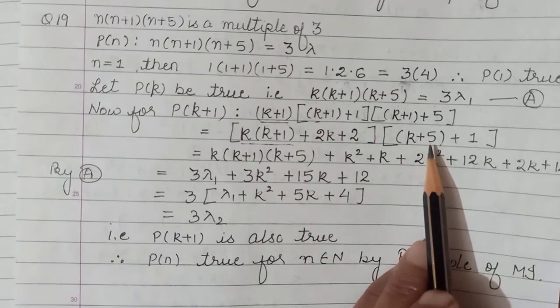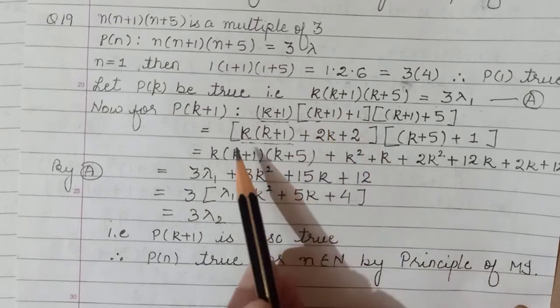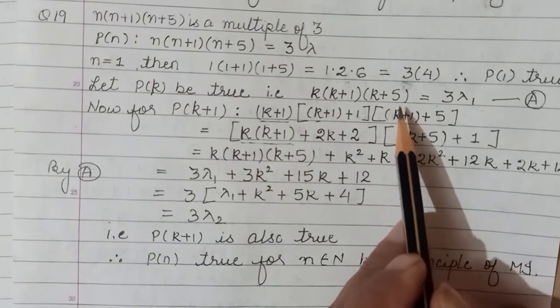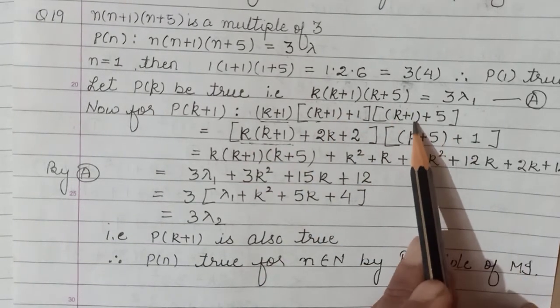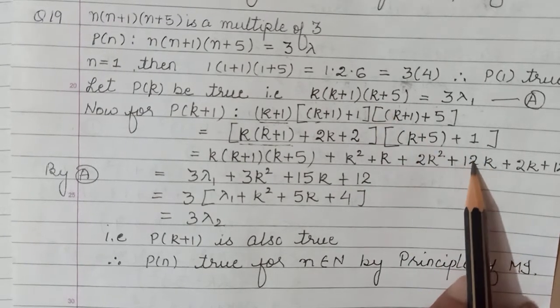Now in the next one also we will do a little manipulation because our aim was to get k into k plus 1, which has come, into k plus 5. So I have rearranged these terms. I have grouped k plus 5 because I needed it, and 1 I have written separately.